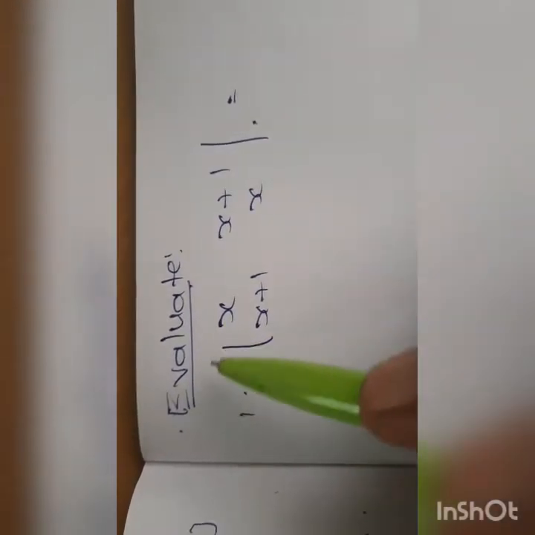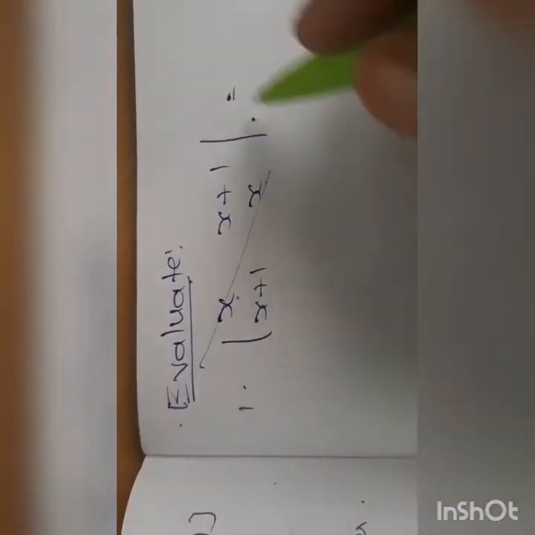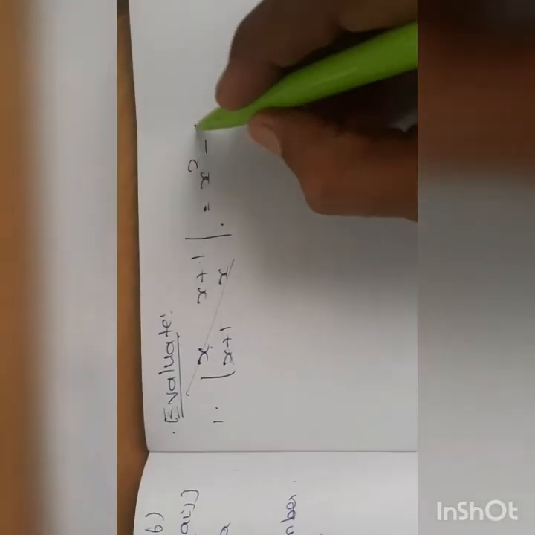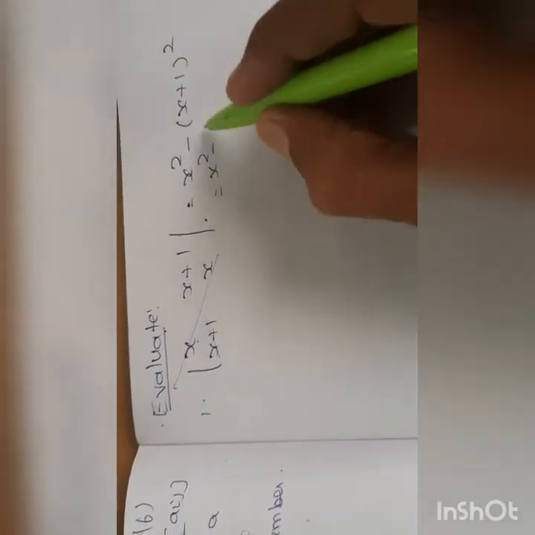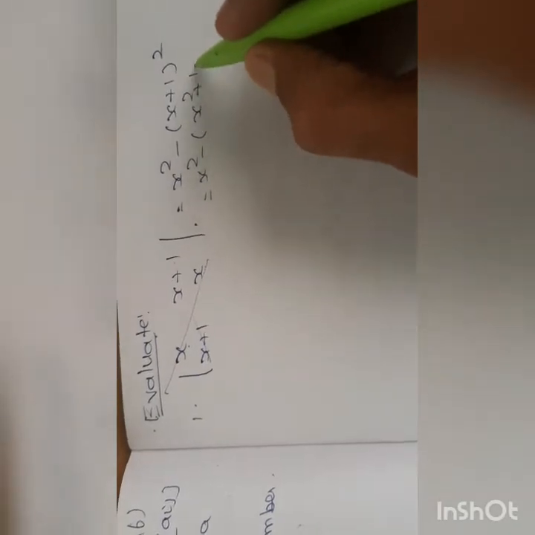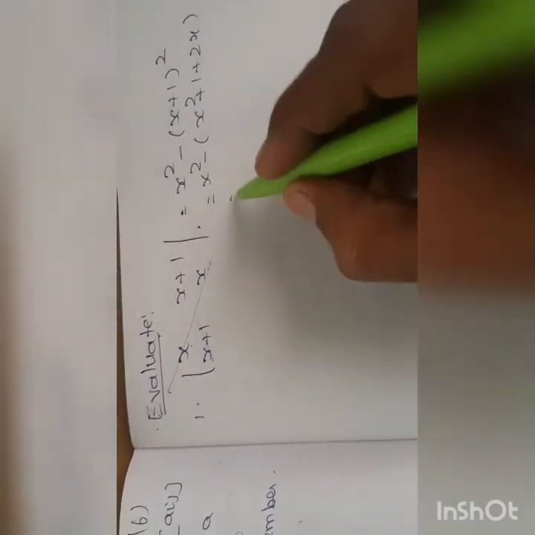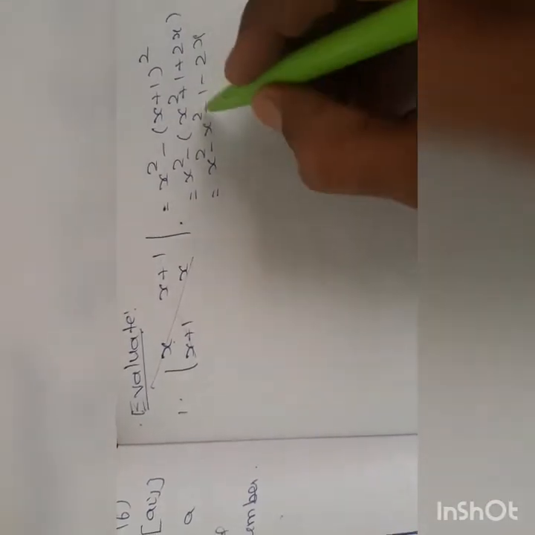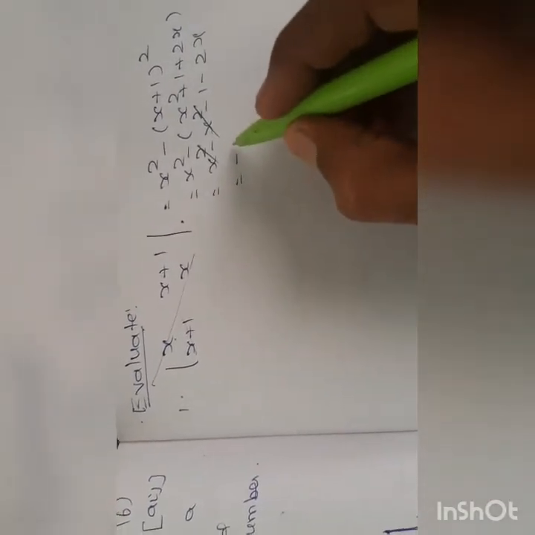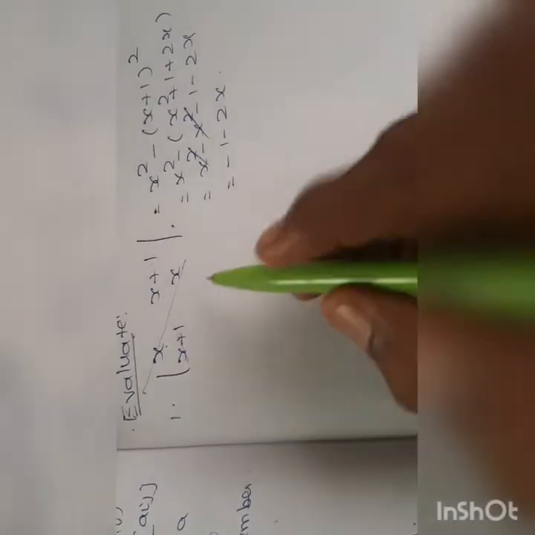The first procedure is to multiply x into x square, put a minus sign, and multiply x plus 1 into x plus 1, that is x plus 1 the whole square. Expand it: x square plus 1 plus 2x. Now remove the bracket: minus x square minus 1 minus 2x. This will cancel, and we are getting -1 -2. So the value of this determinant is this value.